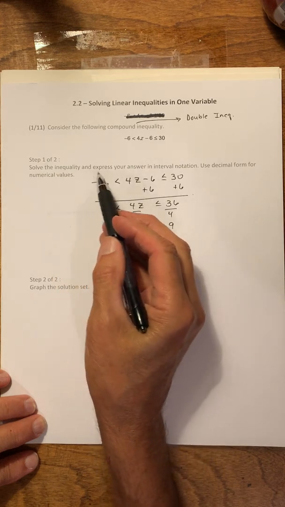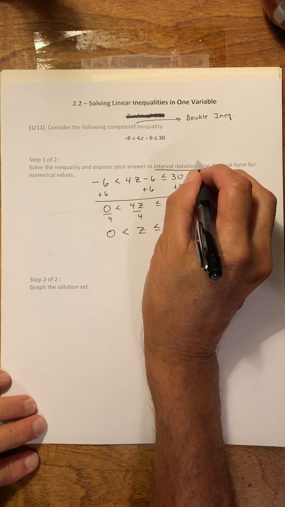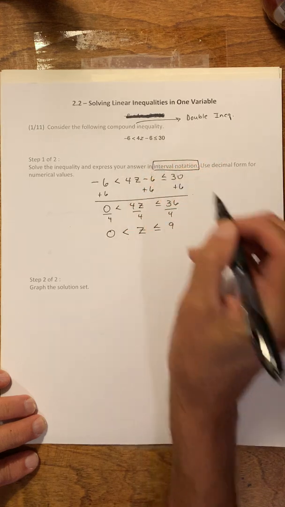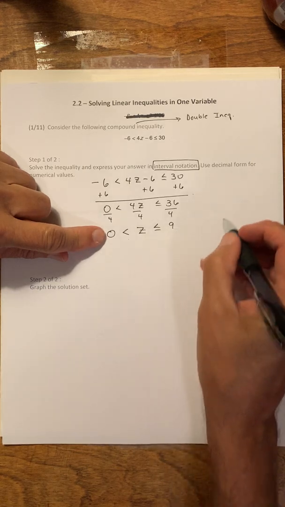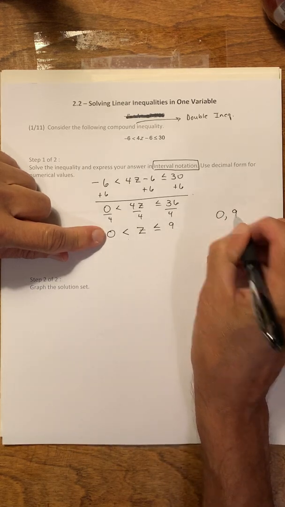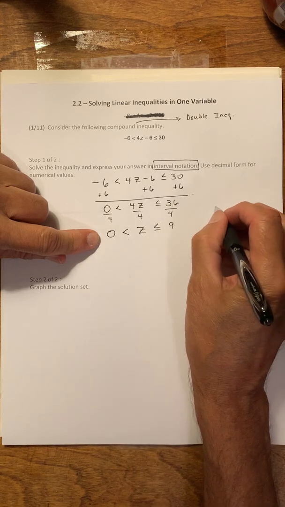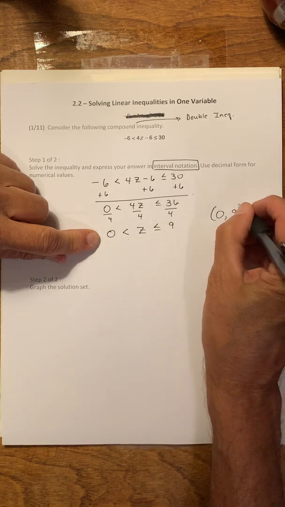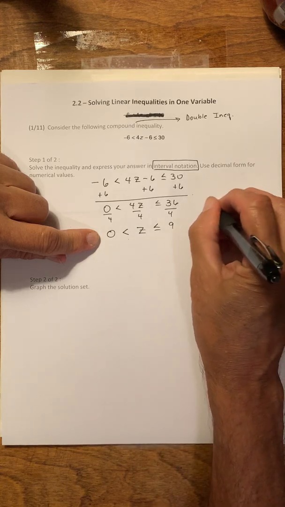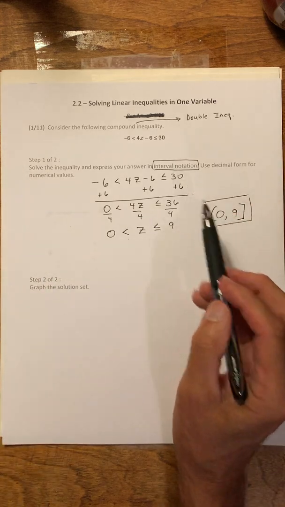It says solve the inequality and express your answer in interval notation. That's where I use the parentheses or the brackets. This is from 0 to 9. The 0 does not have an equal sign, it gets parentheses. The 9 does have an equal sign, it gets brackets. So here's my answer according to what Hawks asked.